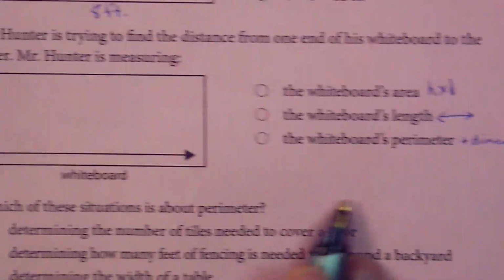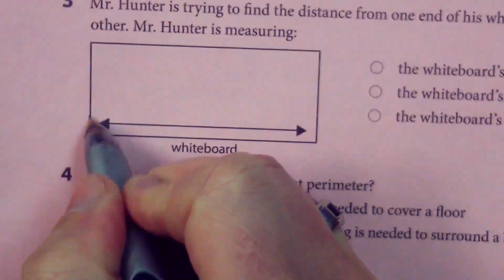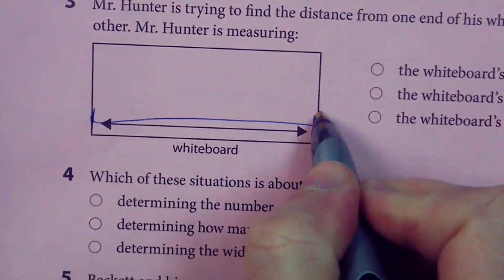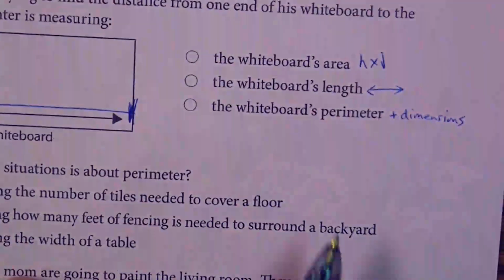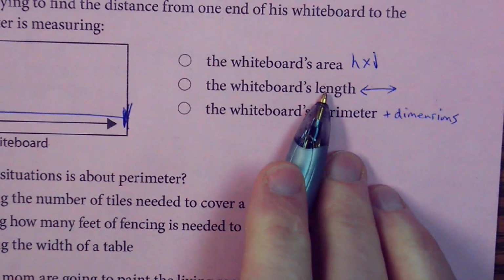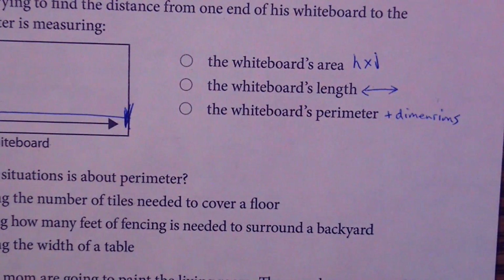So I'm going to let you decide. He was trying to figure out how to get from here to here. That's it. What is he measuring? Area, length, perimeter.